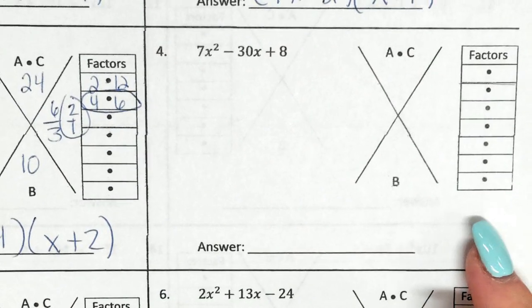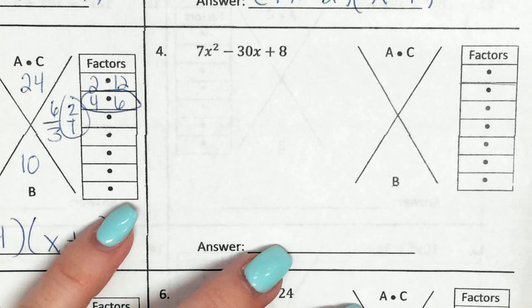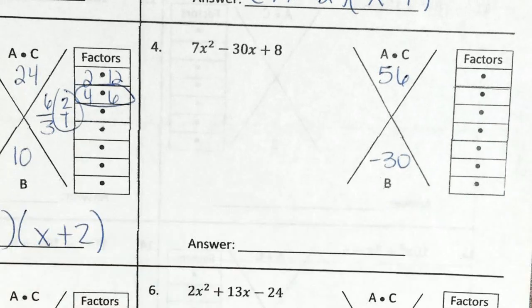Okay, try the next one on your own. Remember to use your calculator if you need factors.